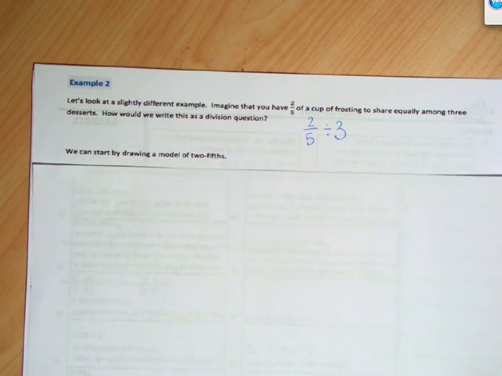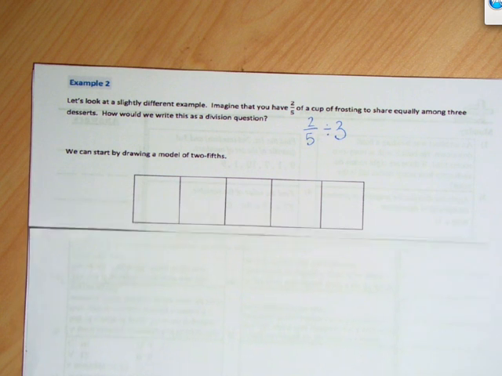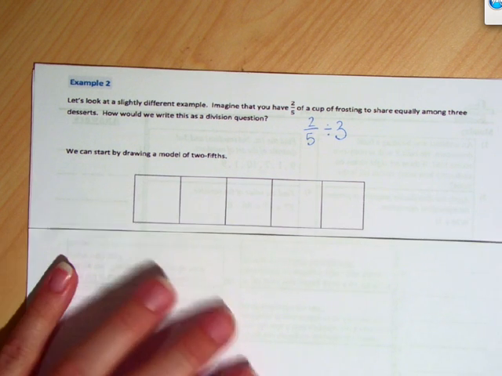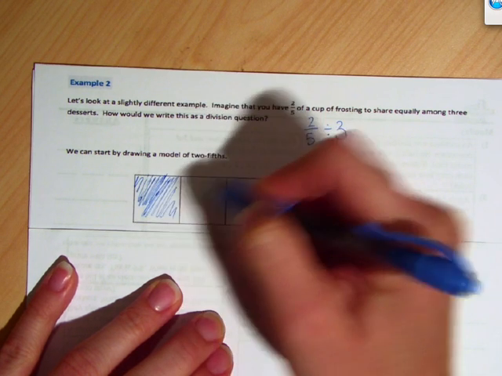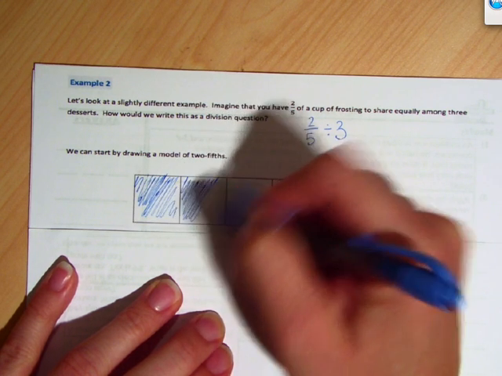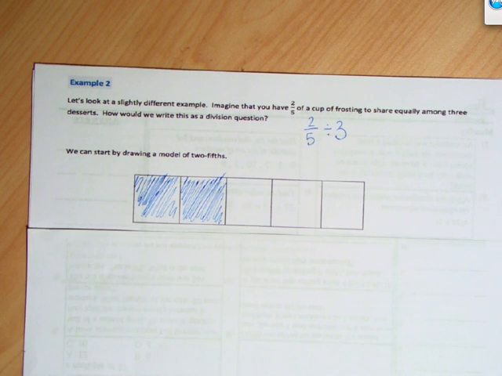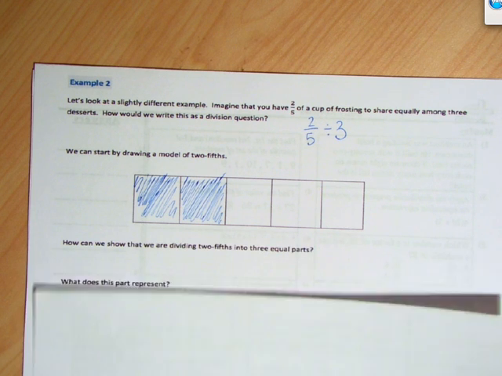All right. We can start by drawing a model of 2/5. So here's my fifths. They did it for me, which is wonderful. And I need 2/5. So I'm going to shade in 2/5. All right. Now I have 2/5. That's what I start with. And then I am going to divide it into 3 equal parts.